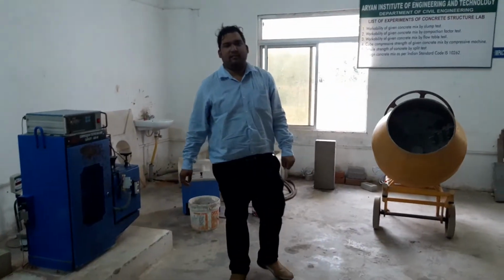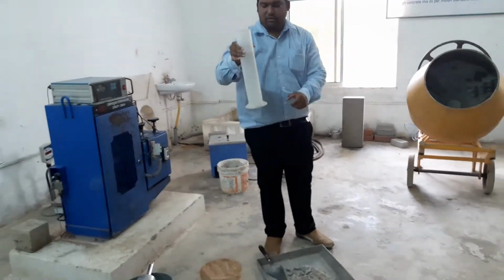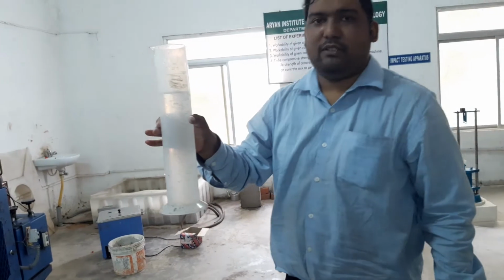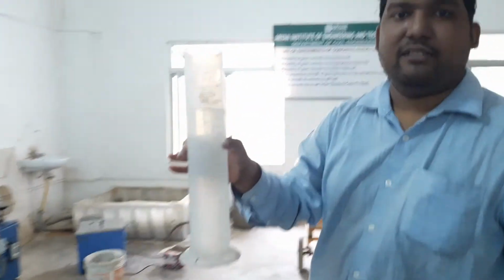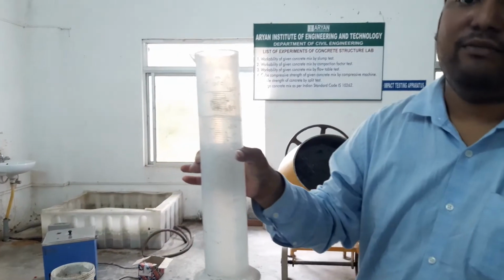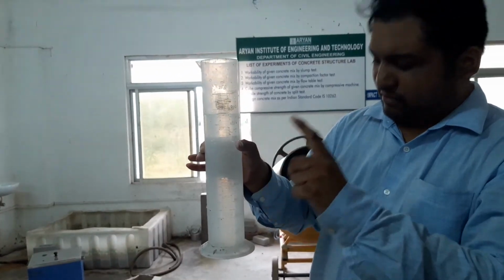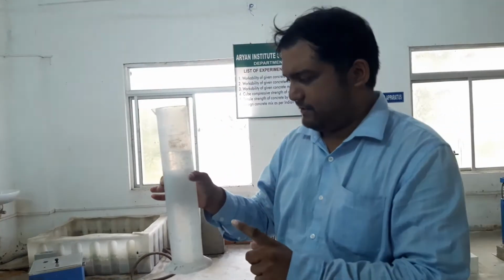After mixing we can add some amount of water. So what should be the amount of water? Here we have taken a measuring cylinder or measuring flask, you can say. What amount of water should be added?